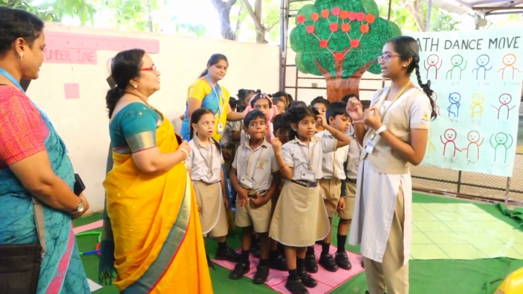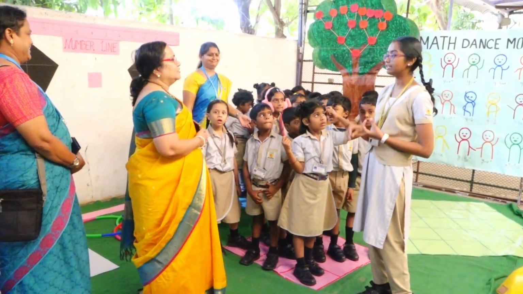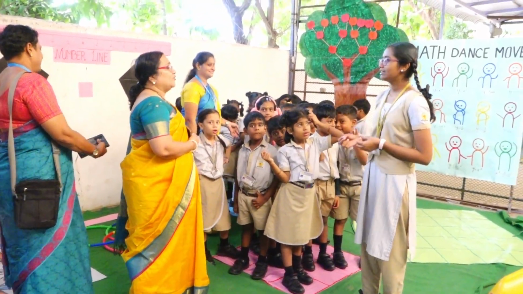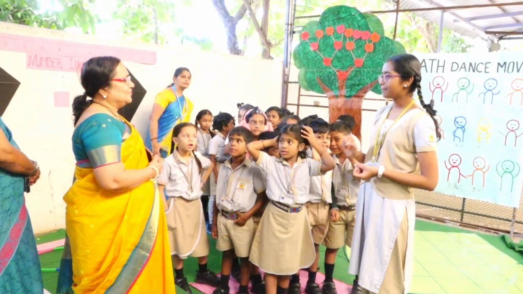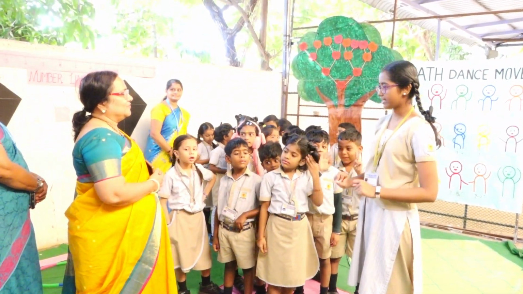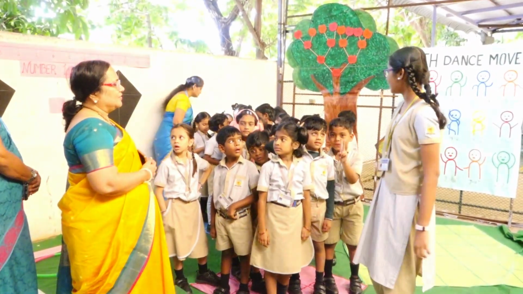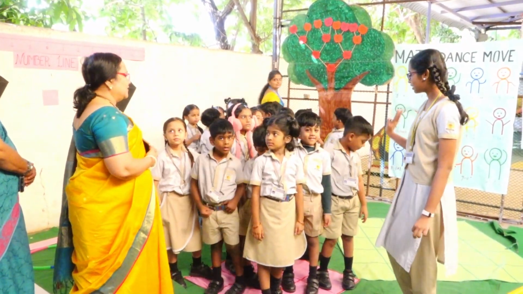The sum of the squares of the base and height of a right triangle is equal to the square of the hypotenuse. Here the hypotenuse is the longest side of a right-angled triangle. So here we have a right-angled triangle with the base and height.